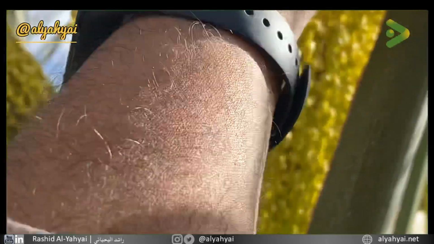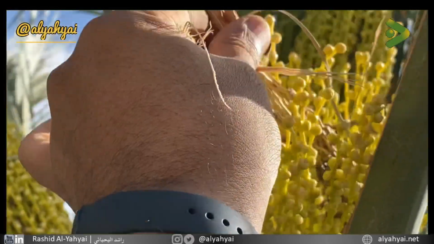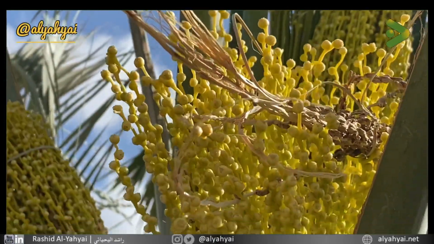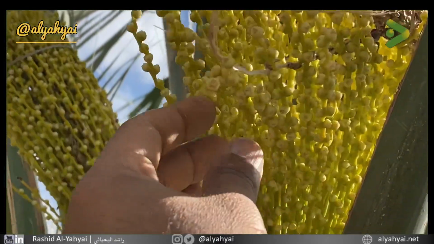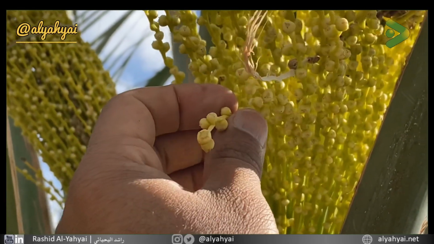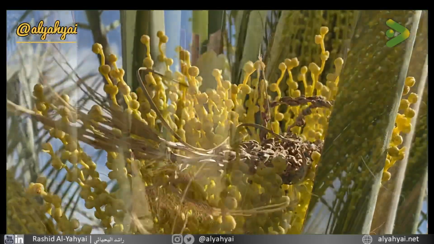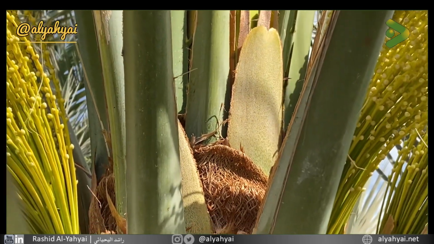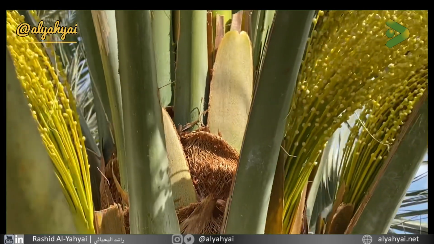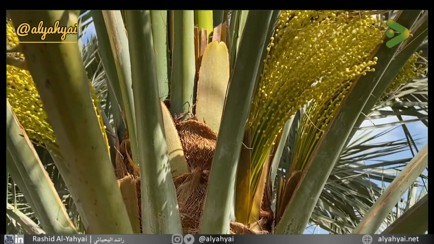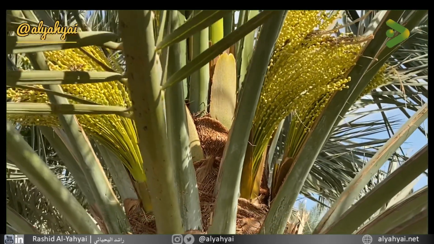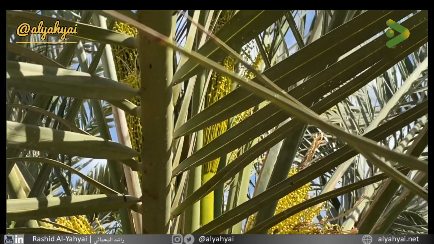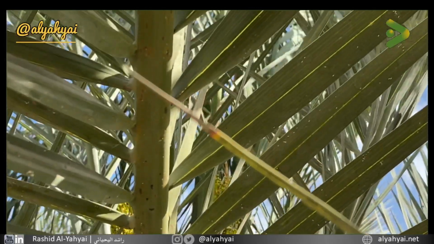pollinated. This is the male pollen right here. It has pollinated manually the female spikelets. These will develop later to become fruits. This spadix that you can see is what carries the spikelets and the spikes that later on become the fruits of the date palm, which we call dates. That's the name of the fruits of the date palm.